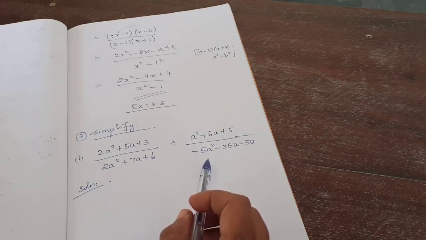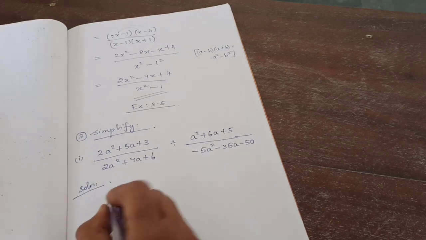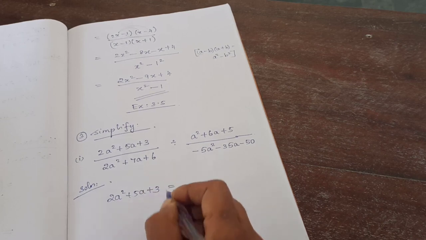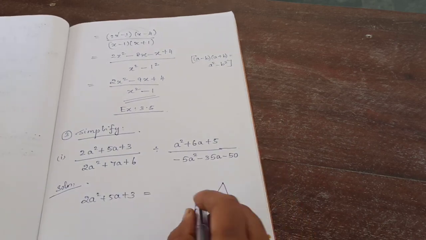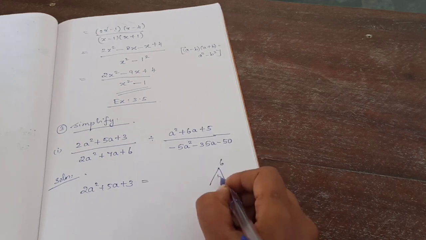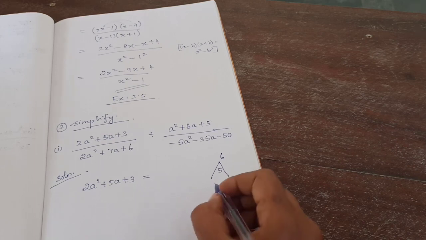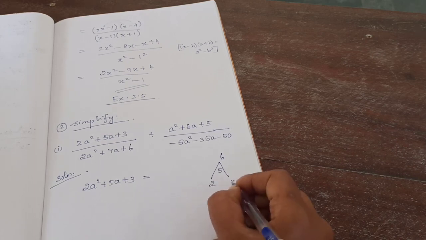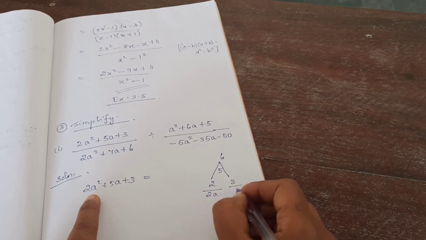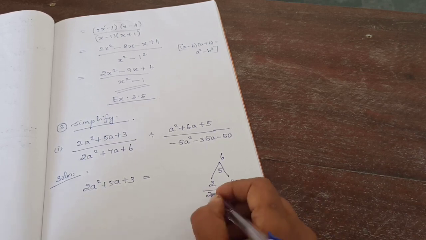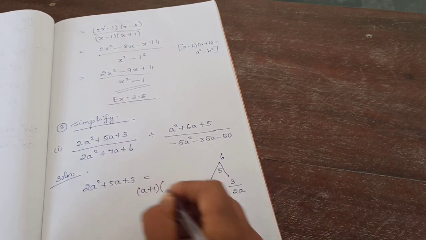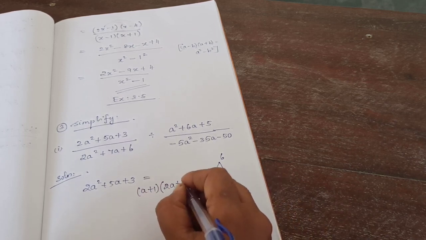Okay. So 2a square plus 5a plus 3 divided by another polynomial, then divided by another polynomial. 2 polynomials given. Shall we do this now? So 2a square plus 5a plus 3. Now we need to factorize this. So when multiplying we get 6, and when adding we need to get 5. What are the factors? 2 and 3. So divided by here 2a, here also 2a, so easy to cancel, no? So what are the factors? A plus 1 into 2a plus 3.